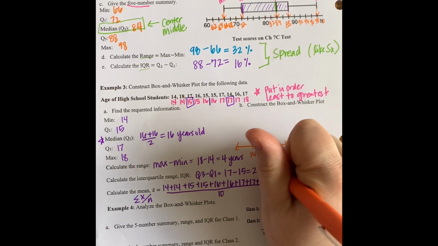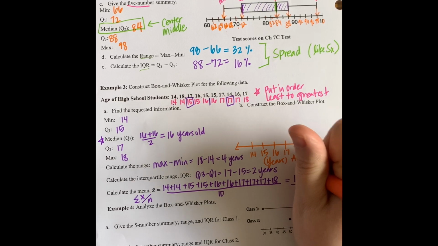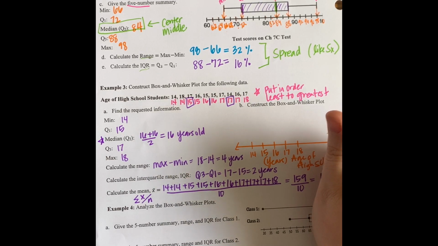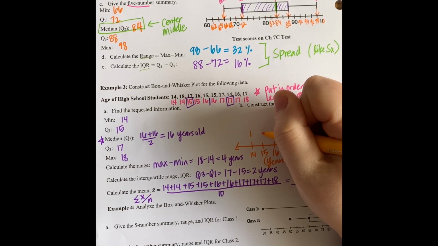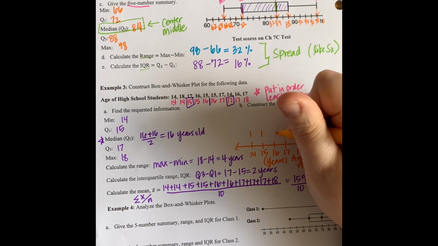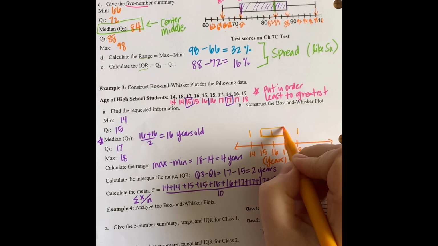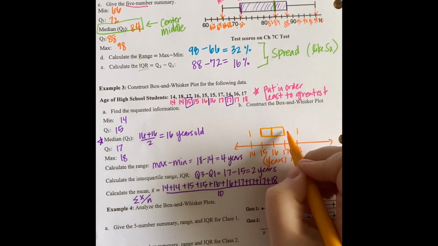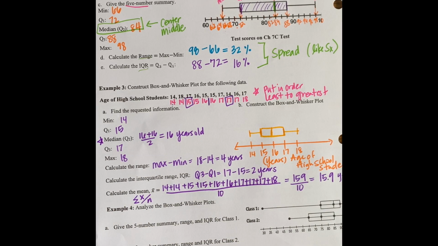And we should label years like our age of our high school students. And then if we go through and we mark those numbers, our min was 14, our max, our Q1, 18. Looks like they're all kind of nice and symmetrical. The box goes around that Q1 and Q3, and then you draw lines out to the edges for your whiskers.